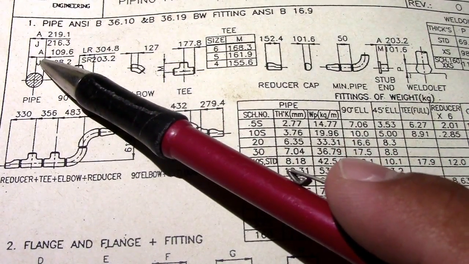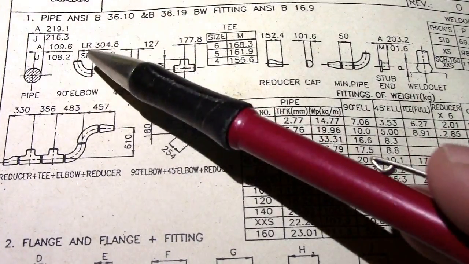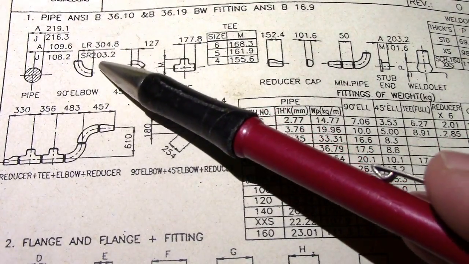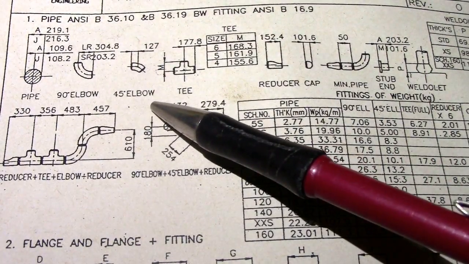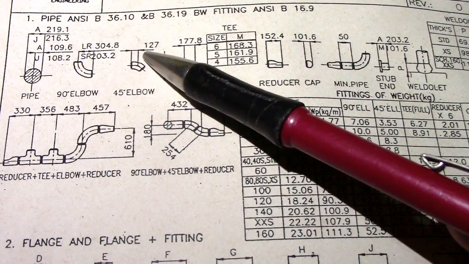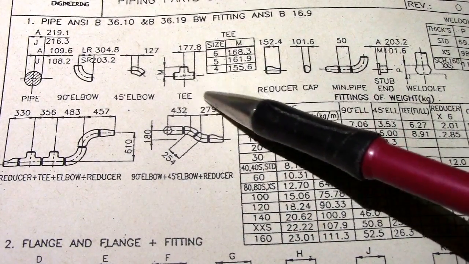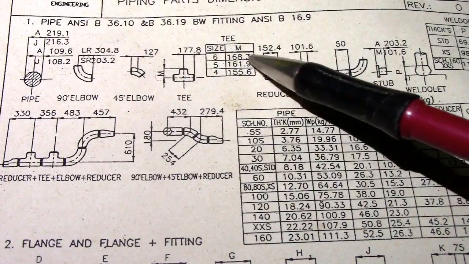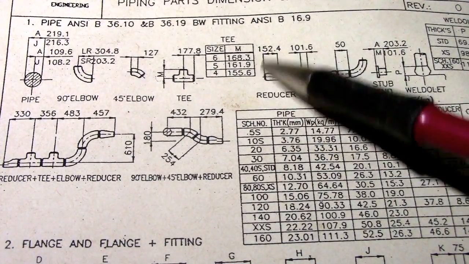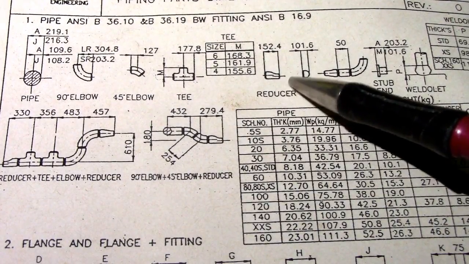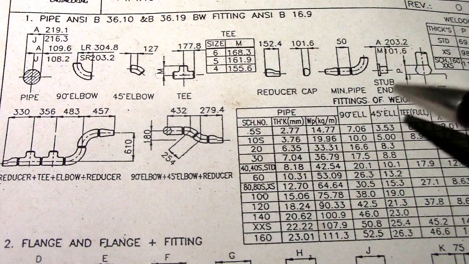We have also the 90 degrees elbow, long radius 304.8, short radius 203.2, and 45 degrees elbow we have 127 for the 8 inches NPS, and tee 177.8. So this is the size of tee, 6 inches, 5 and 4. We have also reducer, so this is the dimension of reducer and the dimension of cap. So please take note of all this, guys. This is very important.